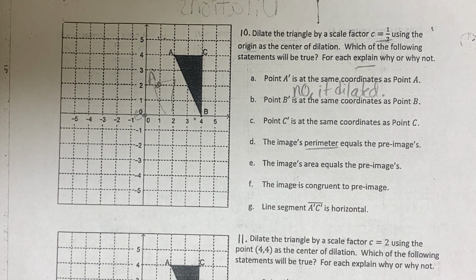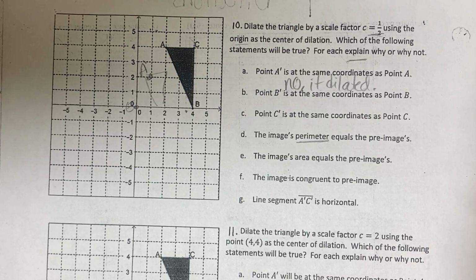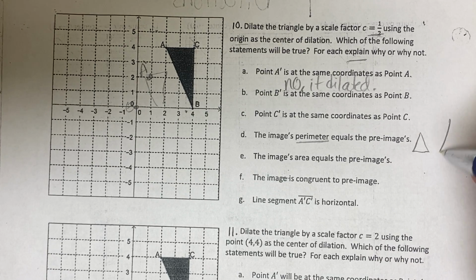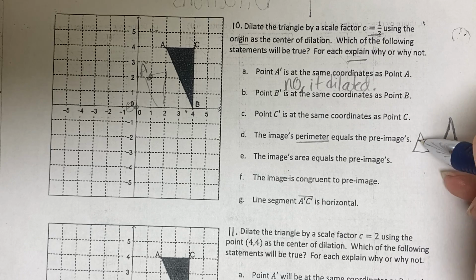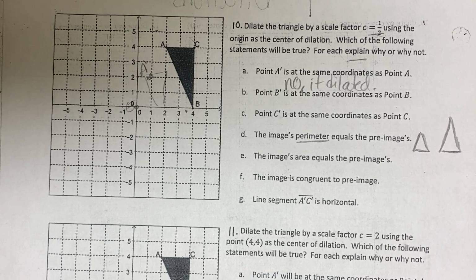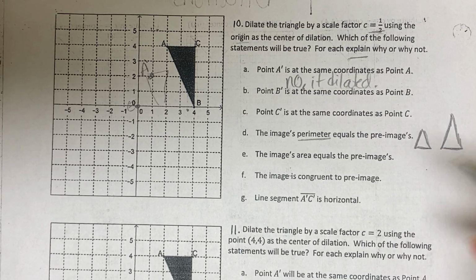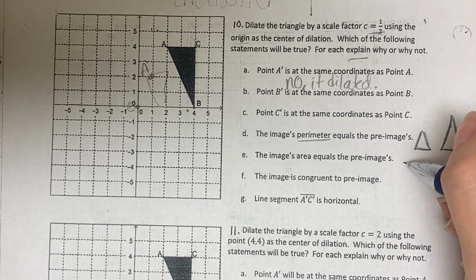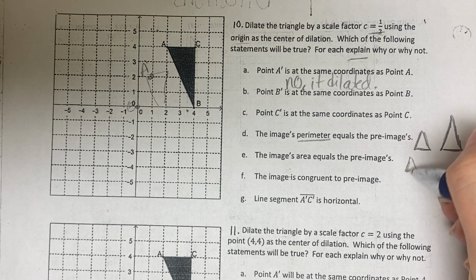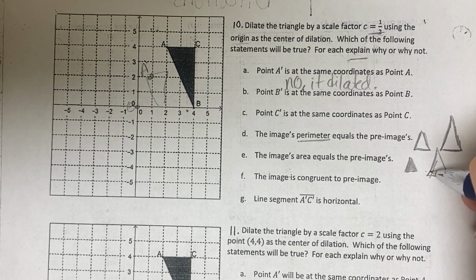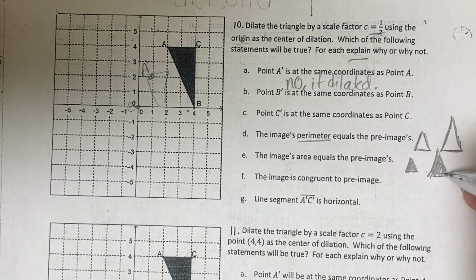Perimeter is the outer edges of a shape. If you have a small triangle and a big triangle, the perimeter is like the fence. The fence to go around the big yard is going to take more fence than the fence it takes to go around the small yard. So the perimeter of the big yard is bigger. Area is the shaded region, so how much grass fits in that yard. It only takes a little bit of grass for a little yard. A big yard takes more grass. So that is the shaded region.